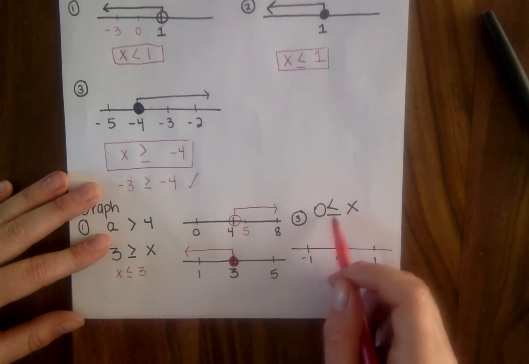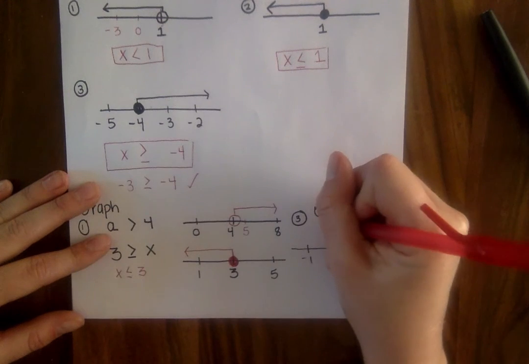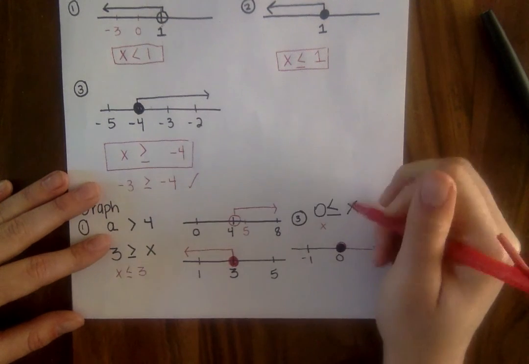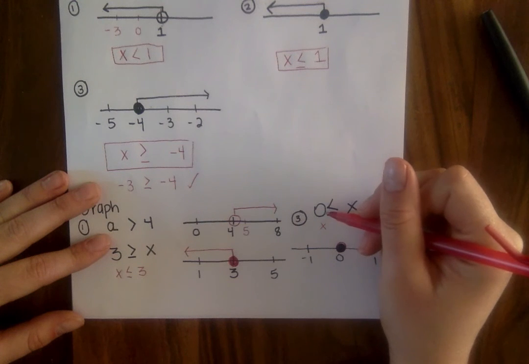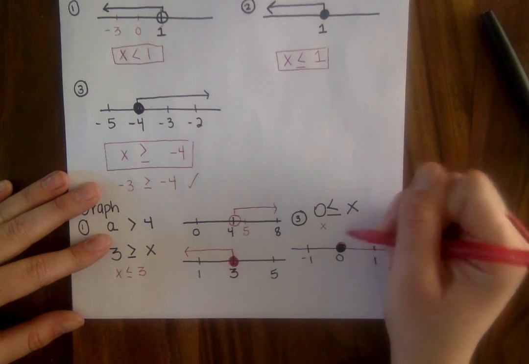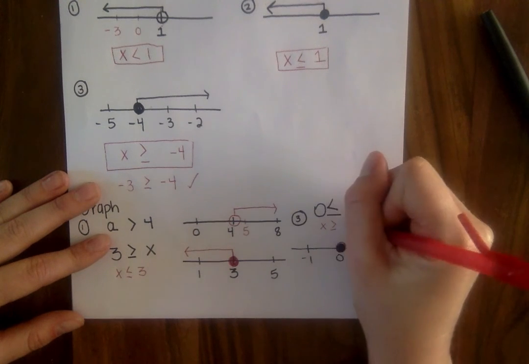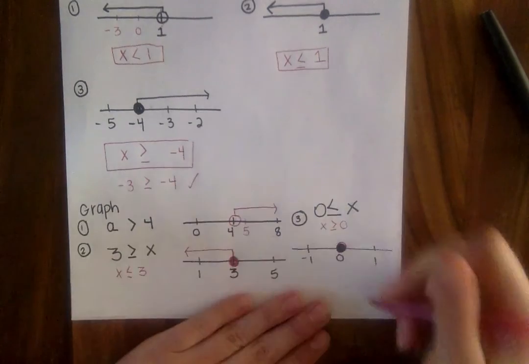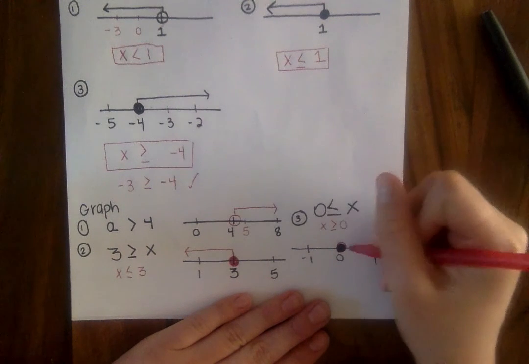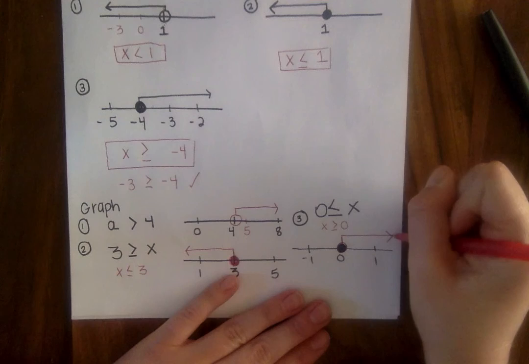So 0 is less than x. Another way of writing this is I could say x is, and I can switch my sign. So I know that 0 is less than x. So 0 has to be less than x. Therefore, x has to be greater than or equal to 0. So since 0 has to be smaller than x, x has to be anything greater than 0. So I could point it this way.